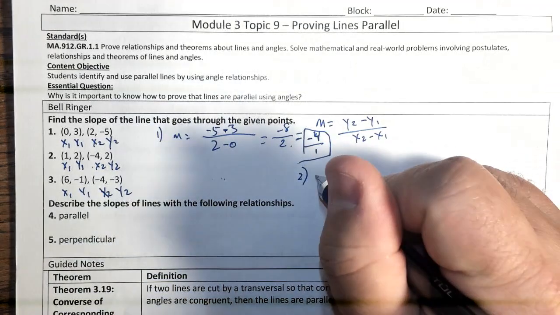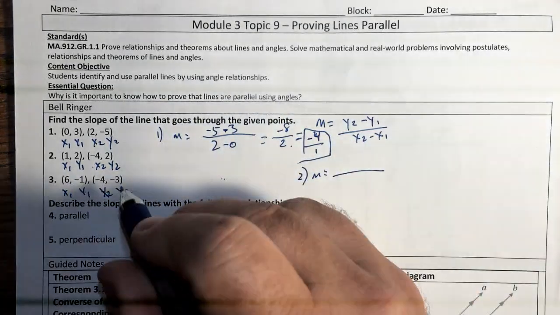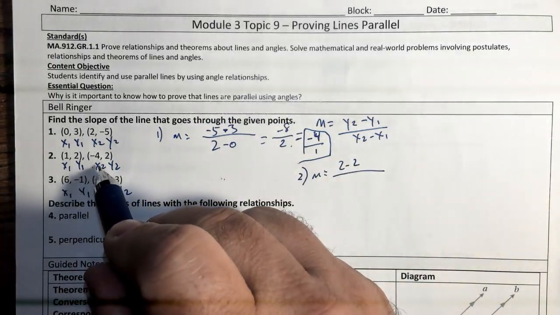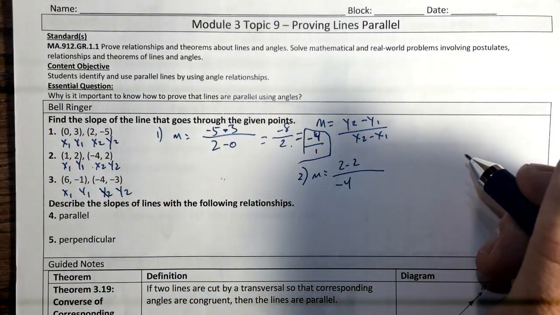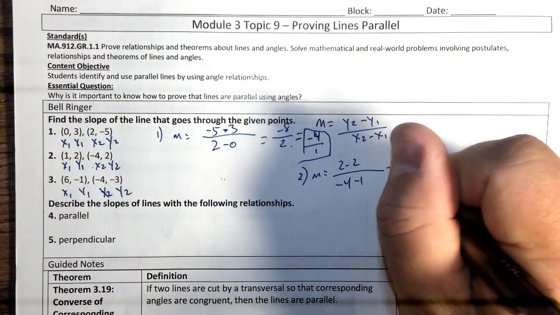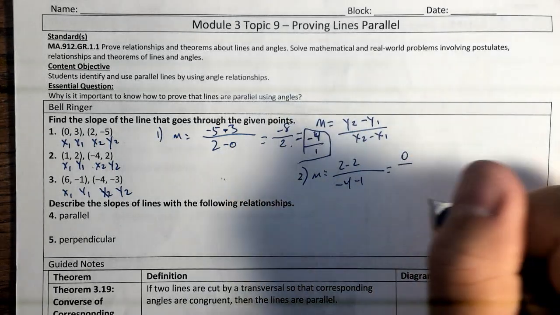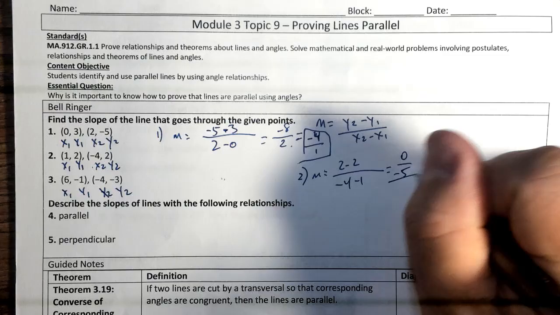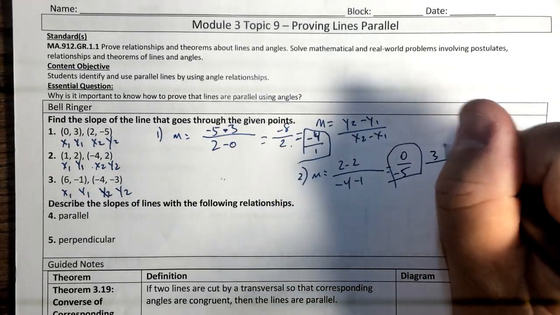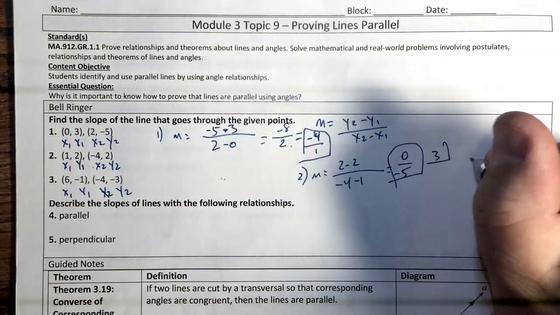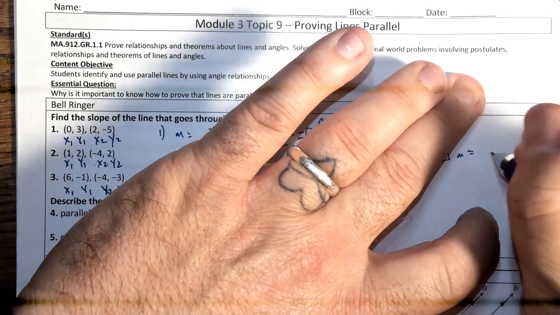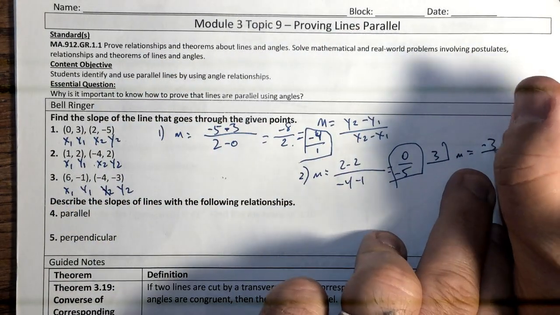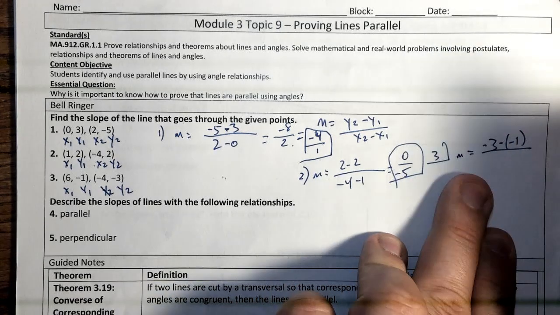So number 2, m equals, so our y's are 2 minus 2 on top. And then on bottom, we got negative 4 minus 1. So 2 minus 2 is 0. Negative 4 minus 1 is negative 5. Number 3, we'll do over here. M equals, so our y's are negative 3 minus negative 1 on top.